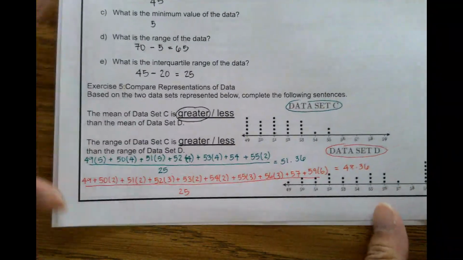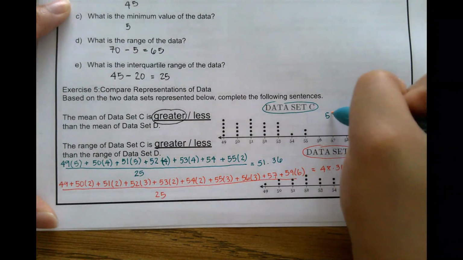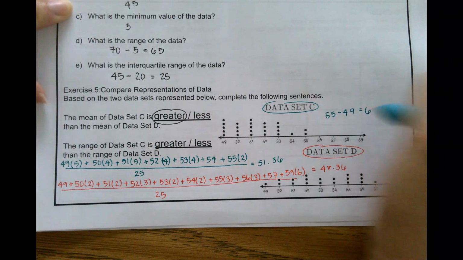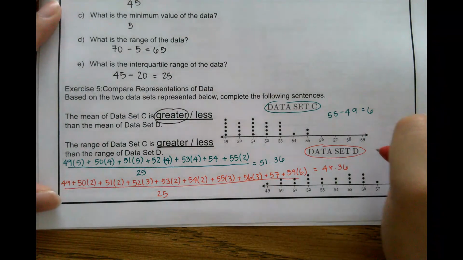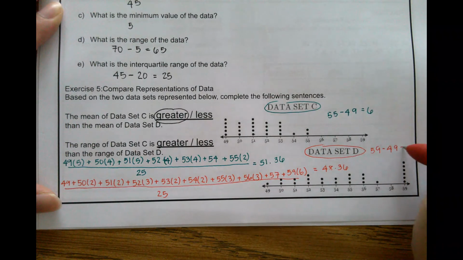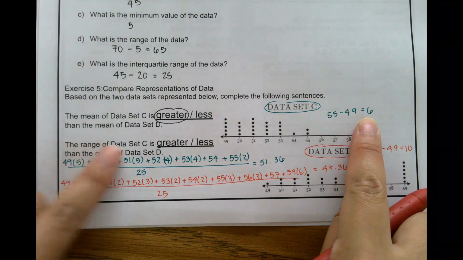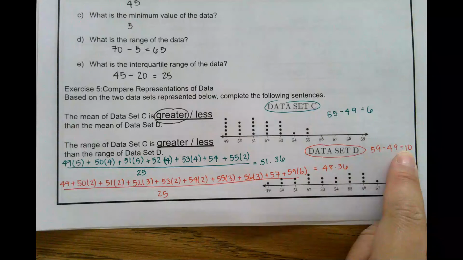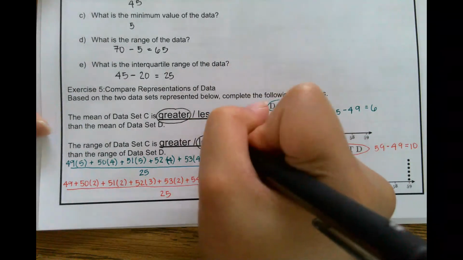So I'm going to do my max minus my min. So my max here is 55. My min here is 49. So 55 minus 49, that gives me 6. Okay. Then here, maximum here is 59. Minimum here is 49. 59 minus 49 gives me 10. So the range of data set C is less than, because 6 is less than 10, which is the range of data set D. So less than.